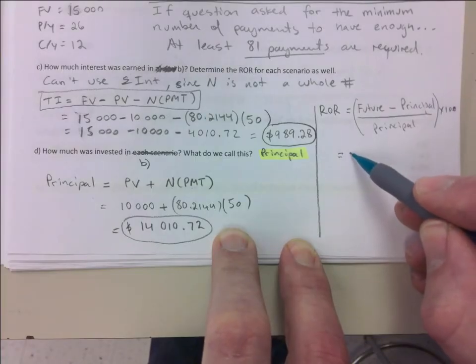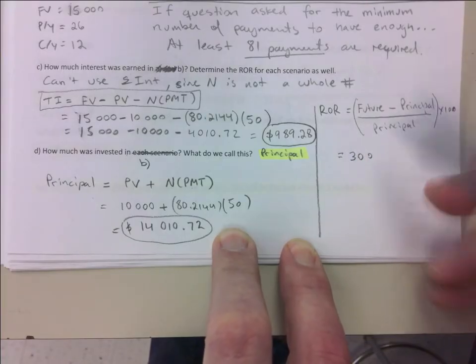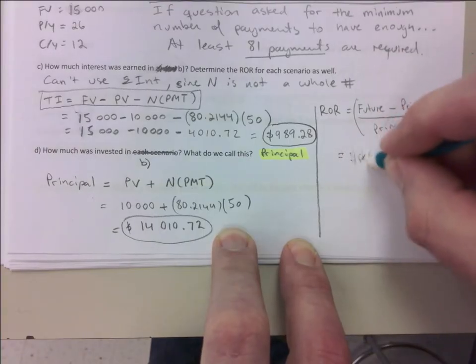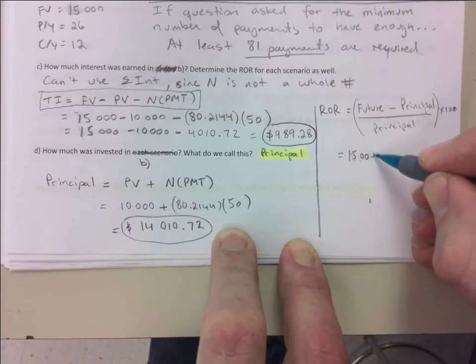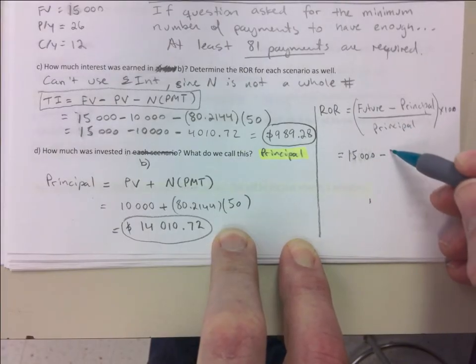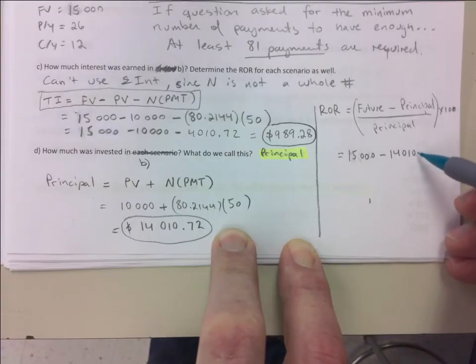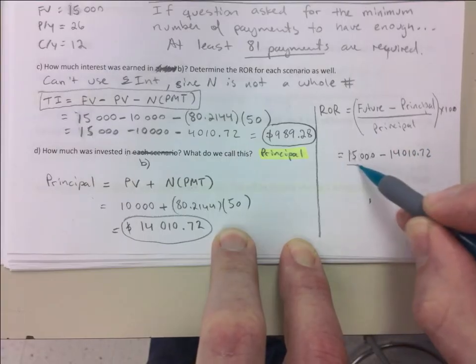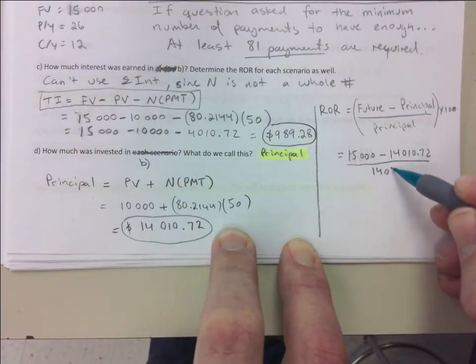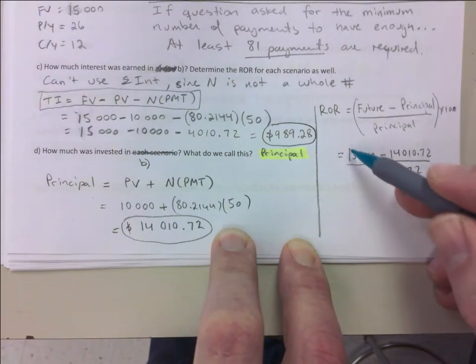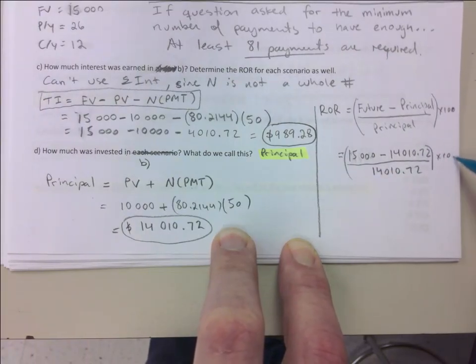Future value is 30,000, no, 15,000. See, I told you I was going to catch it next time. 15,000 minus the principal, divided by the principal. All of that times 100.